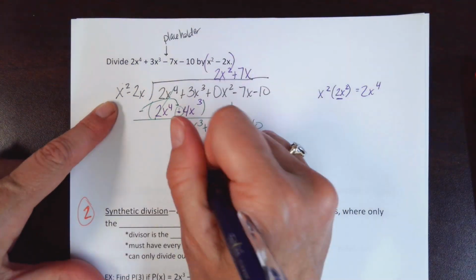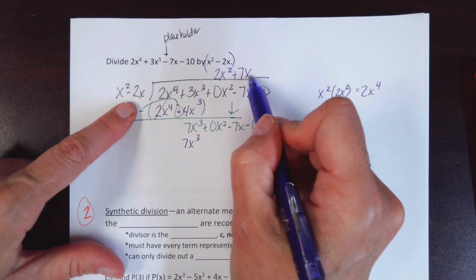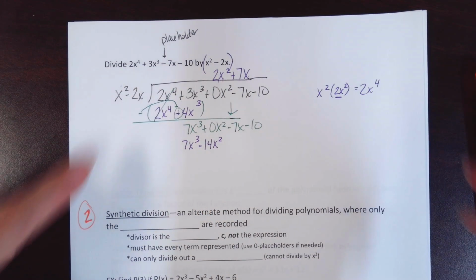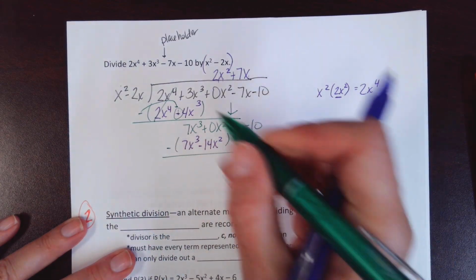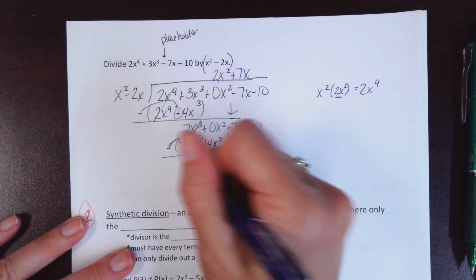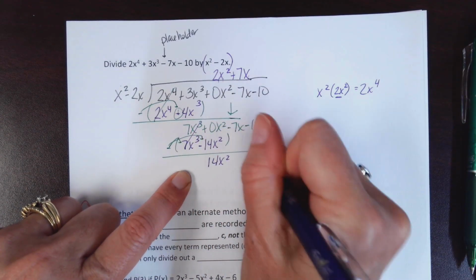7x times x squared is 7x cubed. That will add to 0. 7x times negative 2x is a negative 14x squared. Subtract both of these. That makes this first one add to 0, and this becomes a positive 14x squared.